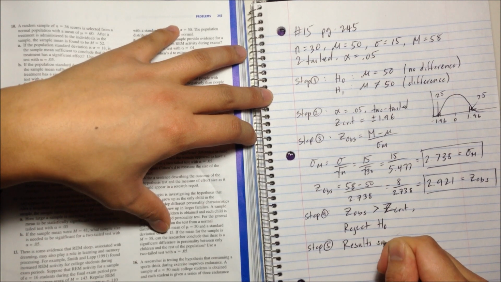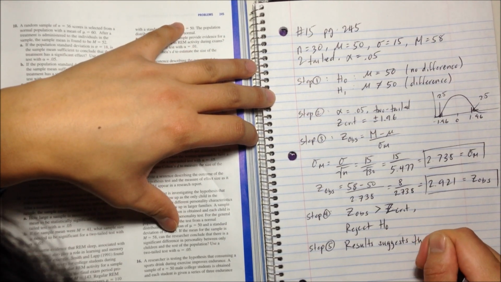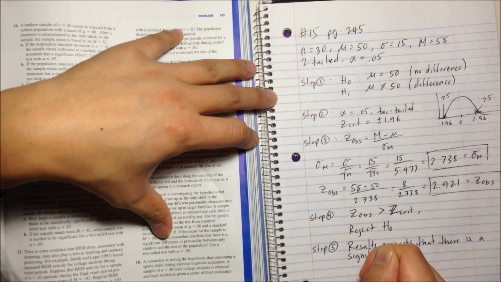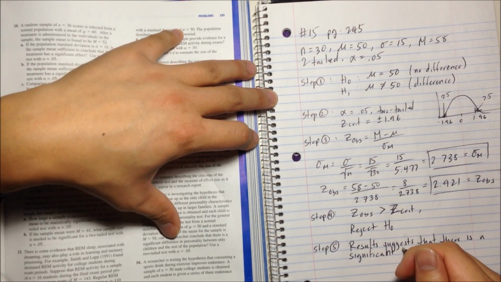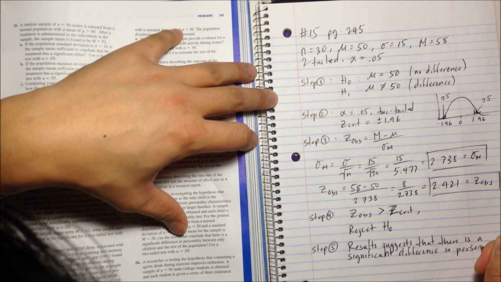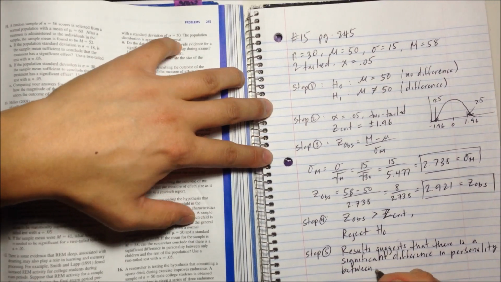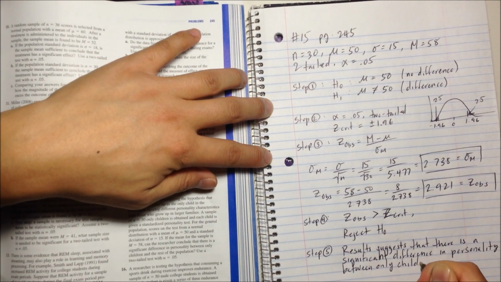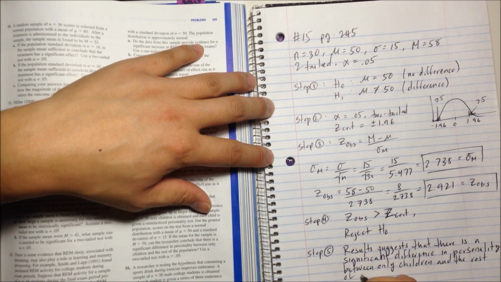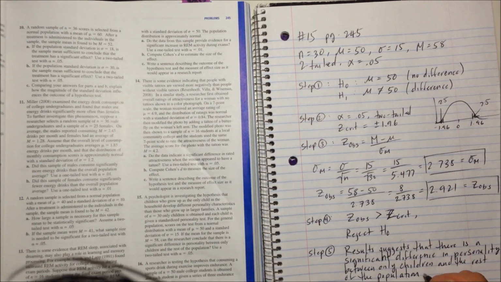Results suggest, always start with results suggest, that there is a significant, make sure that's your keyword, significant, difference in personality between only children and the rest of the population.